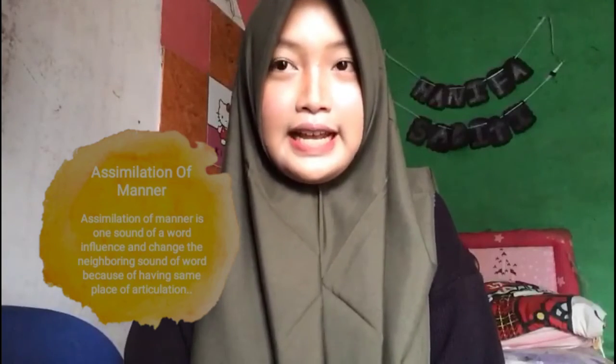Next is assimilation of manner. Assimilation of manner is when one sound of a word influences and changes the neighboring sound of a word because of having the same place of articulation. Examples: that side, decide, good night, in the, get them, read this.